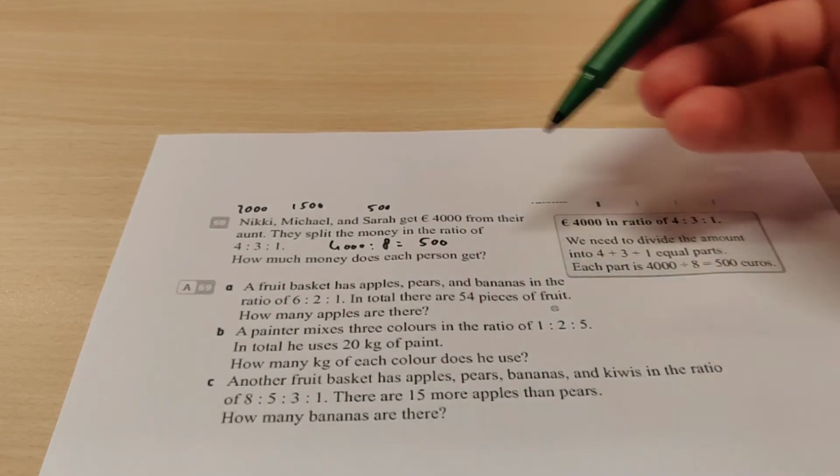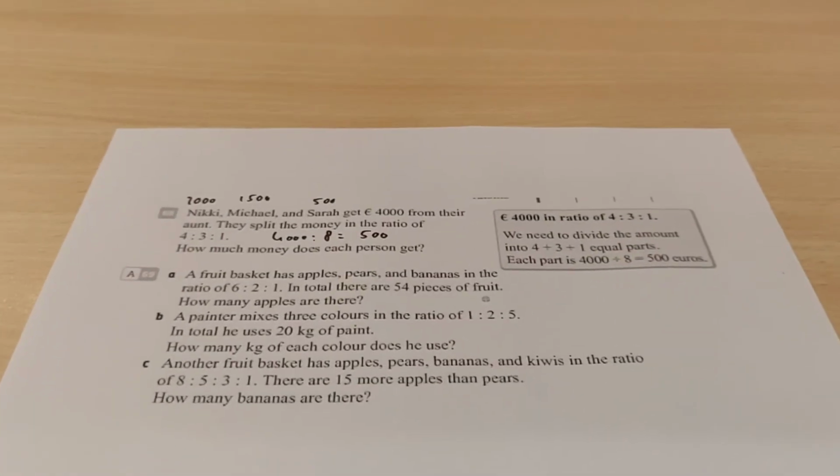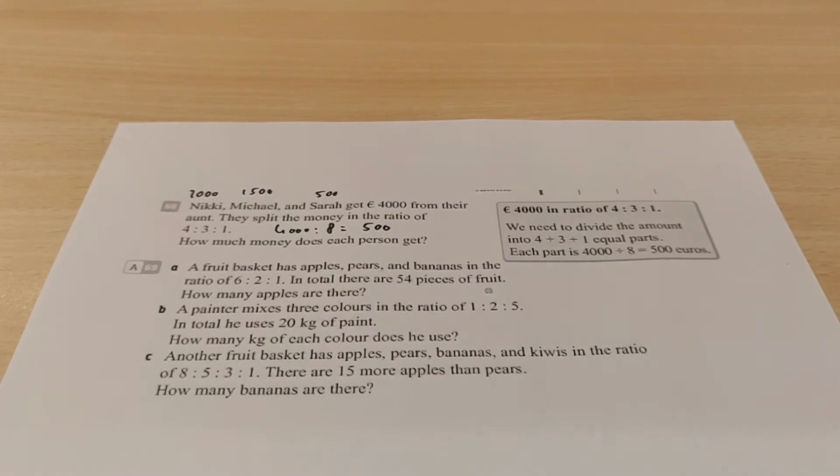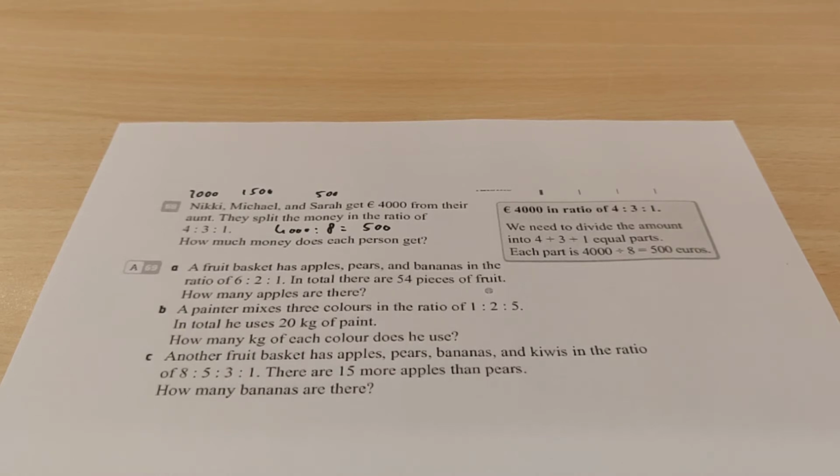So how much money does each person get? You can see it over there. So this is how exercise 68 works. Then exercise 69. In a fruit basket, there are apples, pears and bananas in the ratio 6 to 2 to 1. In total, there are 54 pieces of fruit. How many apples are there?